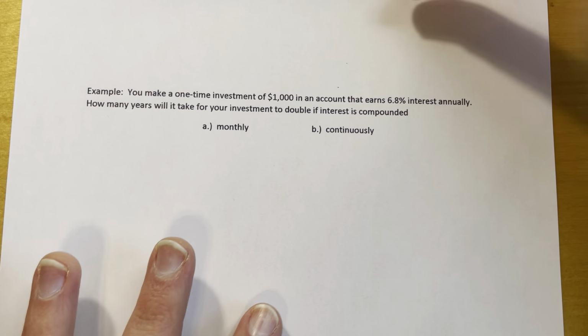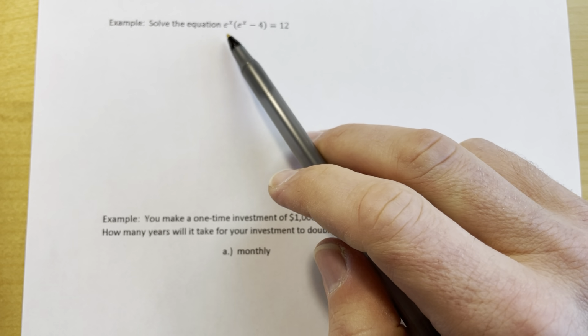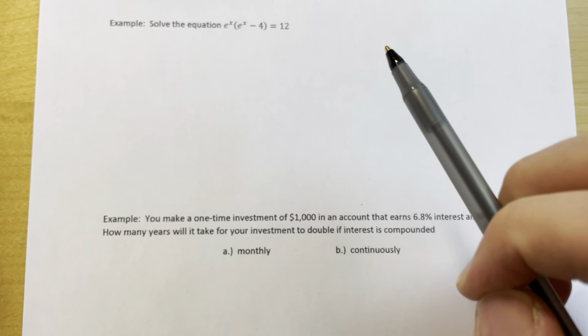All right, coming to the end here. So we want to do a couple of examples where we have to use logarithms to solve a problem. So the first thing I want to do is solve this equation right here. e to the x times (e to the x minus 4) equals 12.